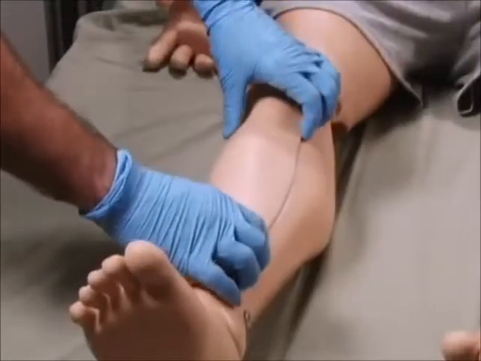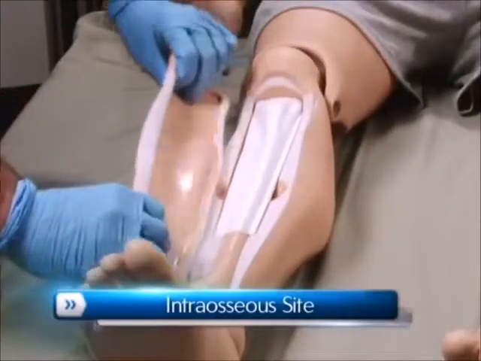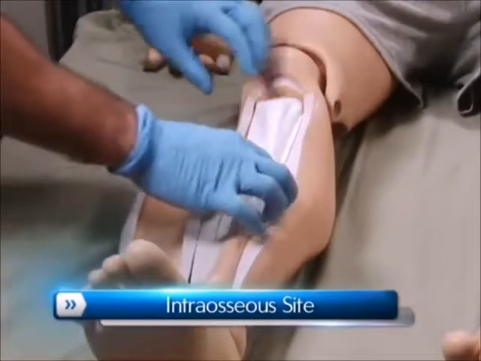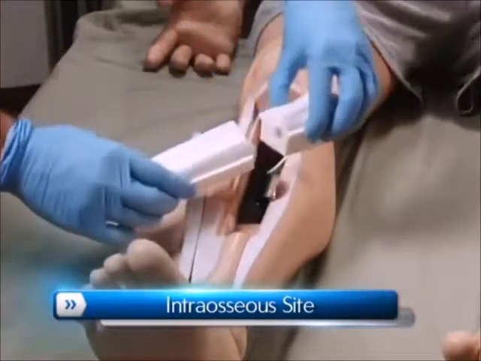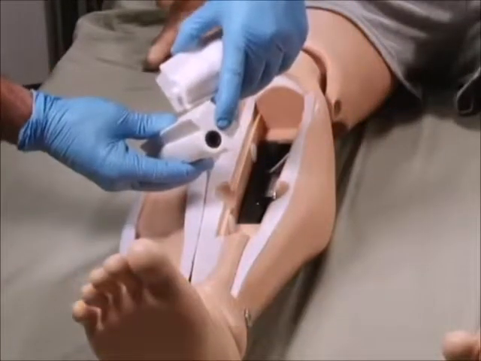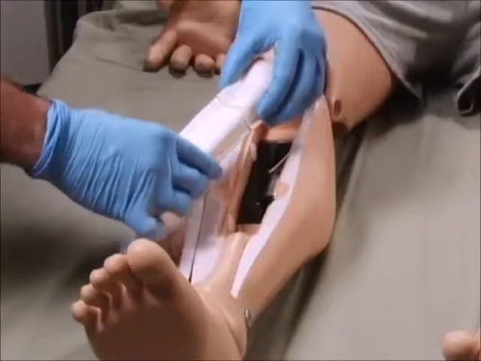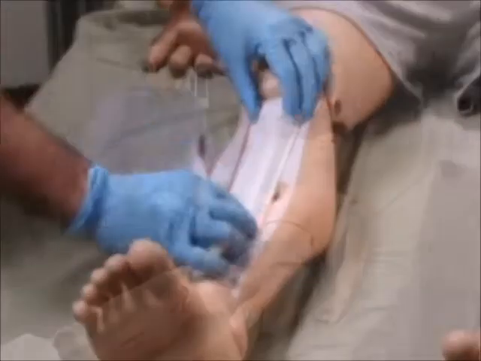The lower right leg has an intraosseous site used for the infusion of fluids, blood, and/or drugs directly into the bone marrow of the tibia. It is a quick way to find venous access when alternate peripheral veins are not visible or palpable.